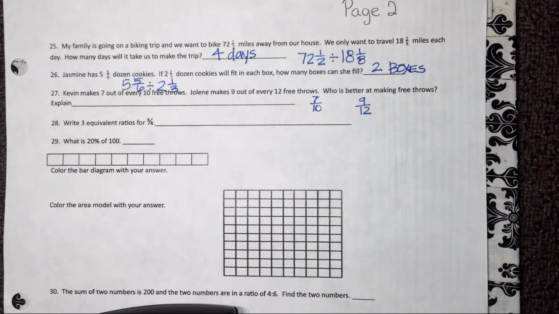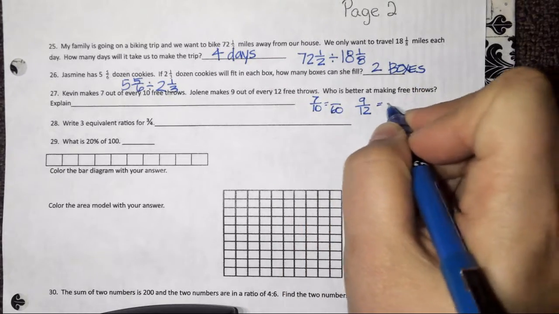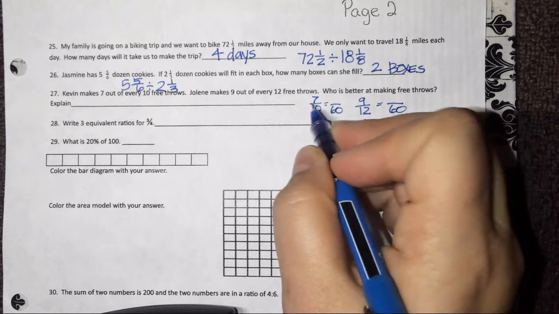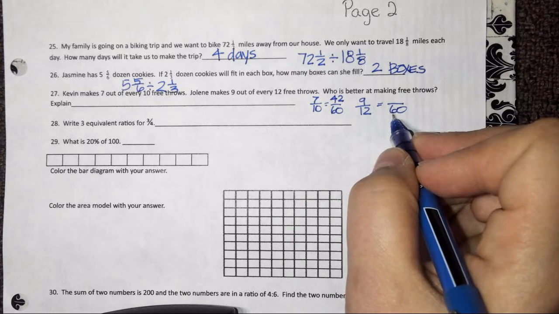Is there a way that I could make these where they have the same denominator to compare the numerators? 10 and 12. 12 times 5. 60. So if I made these both equal to over 60, what did I multiply 10 by to get 60? 6 times 7 is 42. 12 times what? 5.